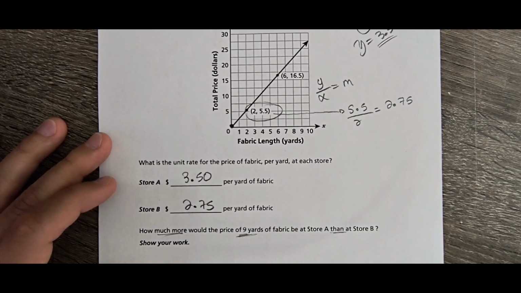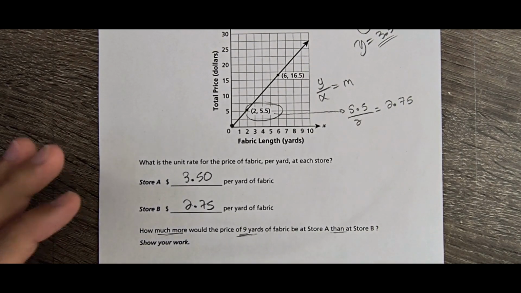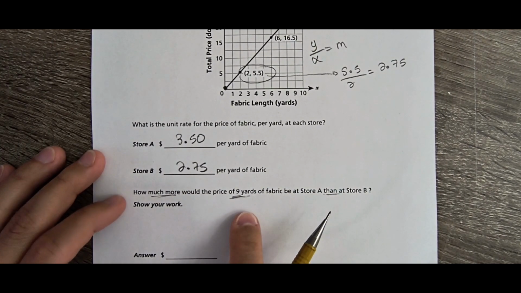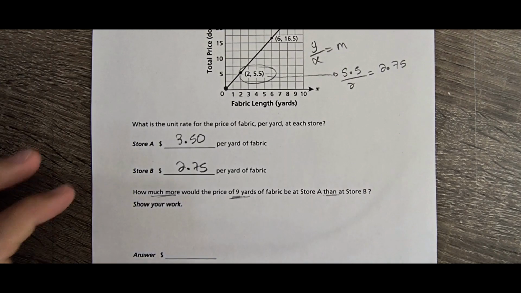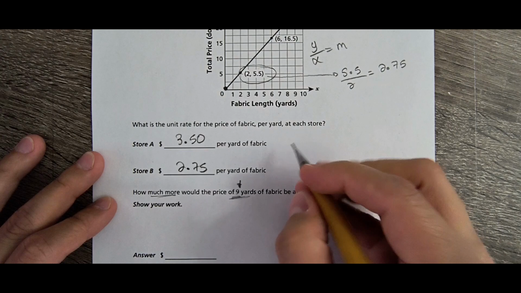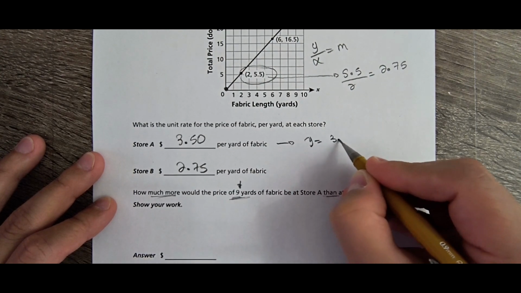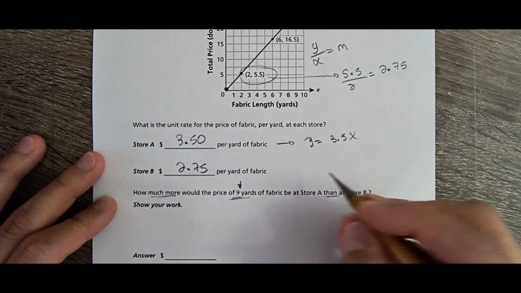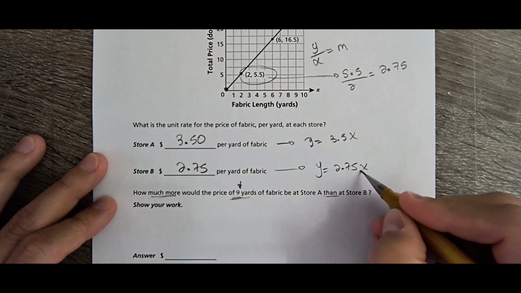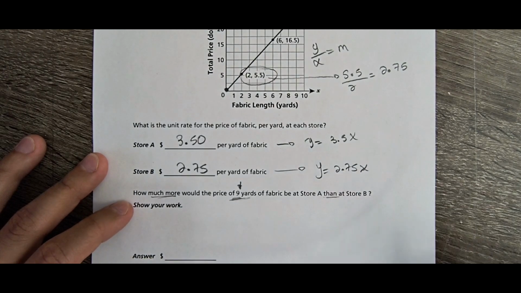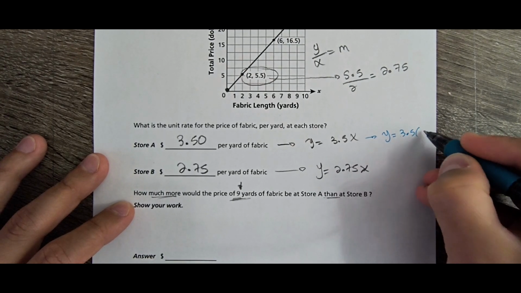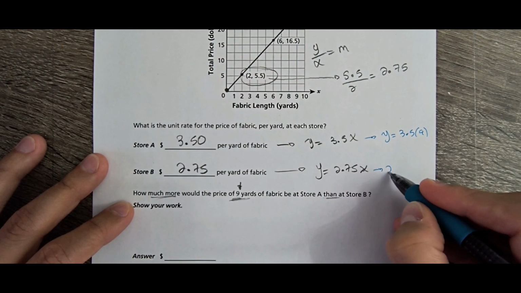Now, if I buy 9 yards, this is the situation, right? If I buy 9 yards, how much more will that be? Well, all we have to do is to use this number of yards and replace it. I already know that store A is represented by 3.5x, and store B is represented by 2.75x. So x is representing the number of yards. All I have to do is some math. In this case, it will be 3.5 times 9, and in this case, it will be 2.75 times 9.